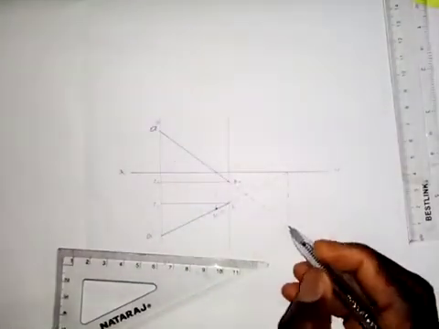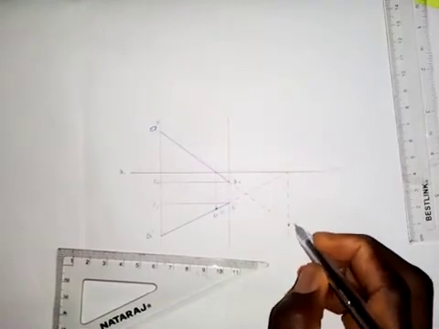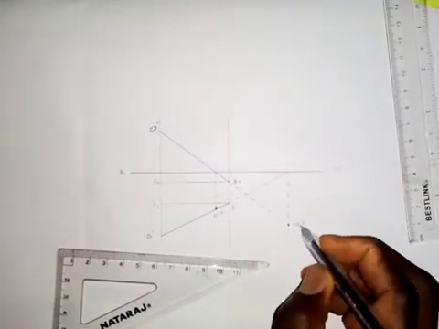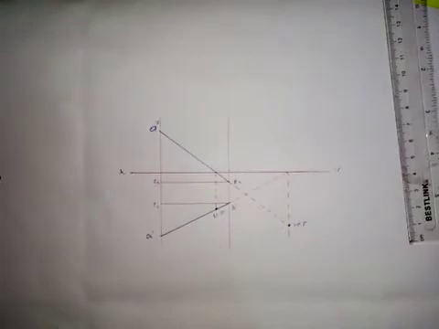So they intersect at this point. So this point here is the horizontal trace of the line. Okay, so we have obtained the vertical trace and the horizontal trace of the line, as you can see here. So the next thing to do is that we want to find the true length of the line.